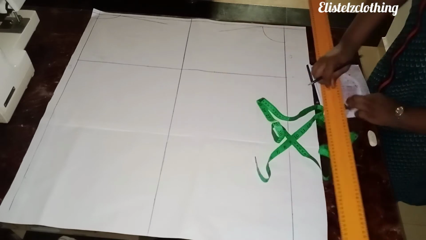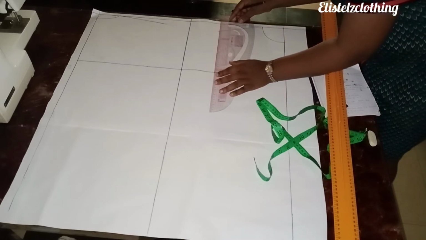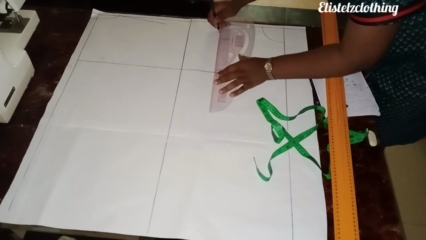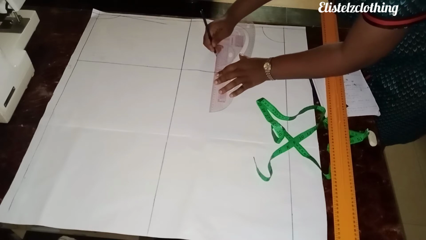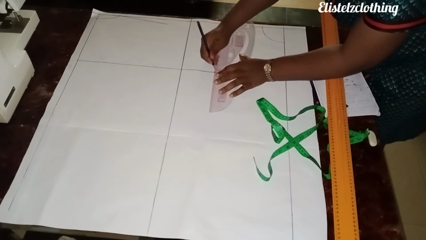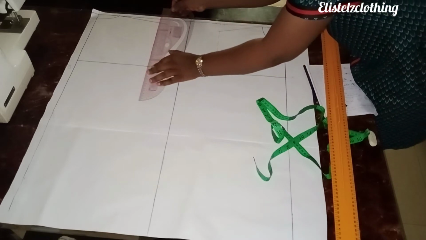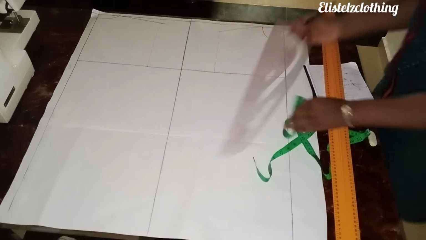Then we'll connect this with a broken line because we don't make use of this line. So here we have it.